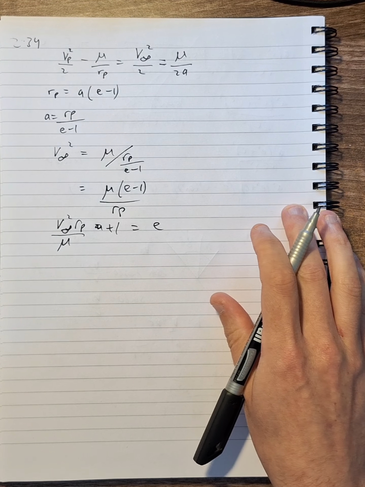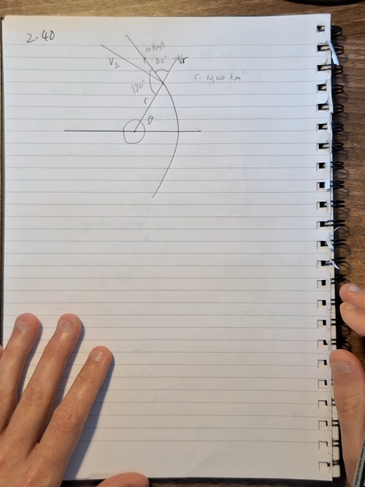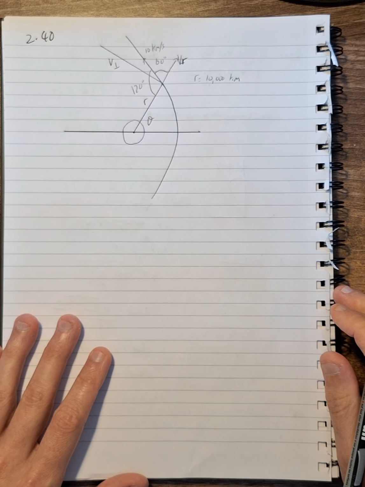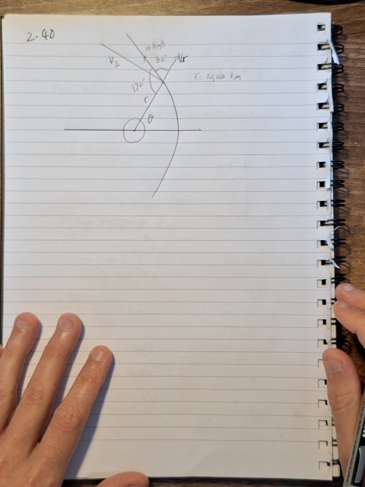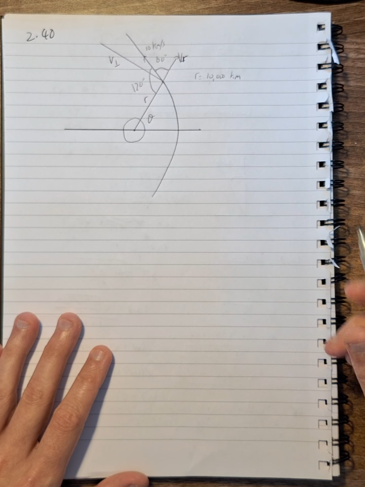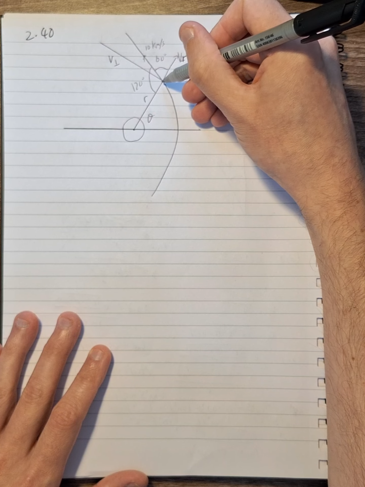And then 2.40 says a space vehicle has a velocity of 10 kilometers per second in the direction shown when it is 10,000 kilometers from the center of the Earth. Calculate its true anomaly. So this is the Earth. This is the point on the orbit.